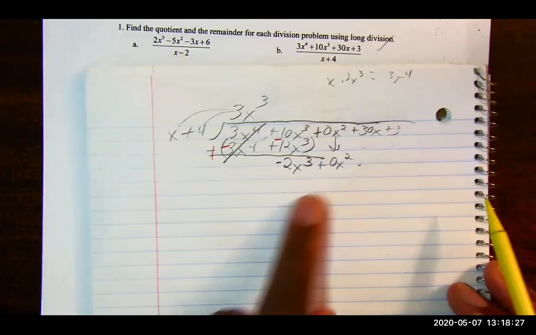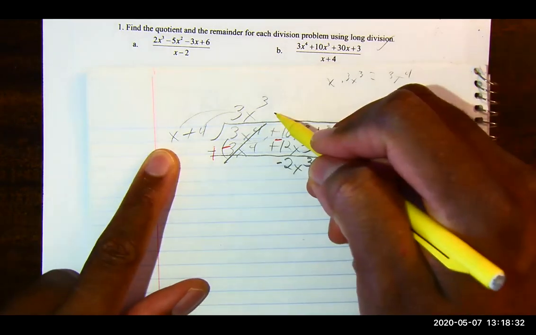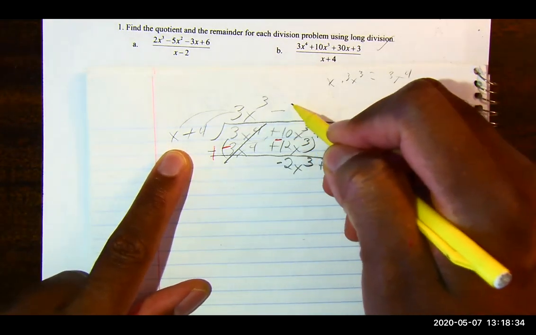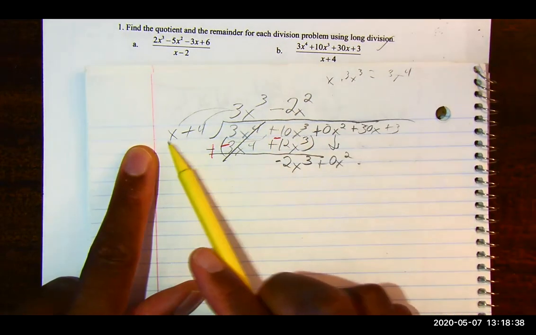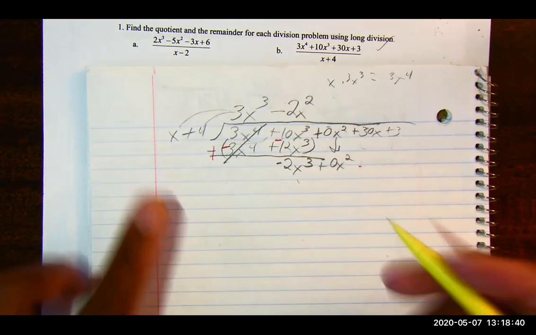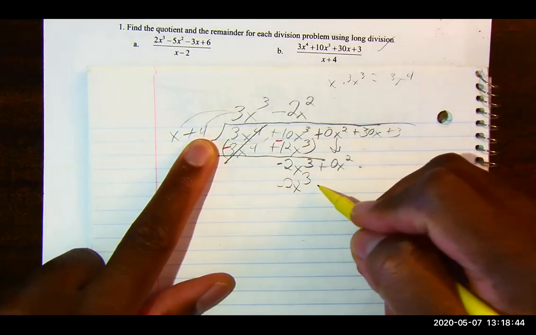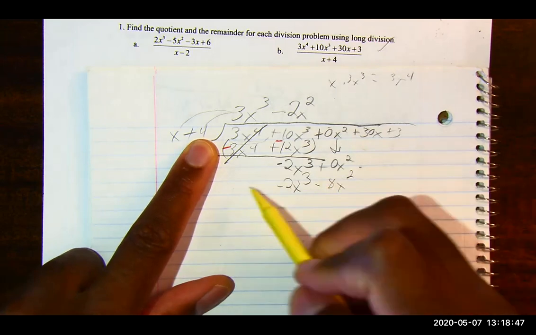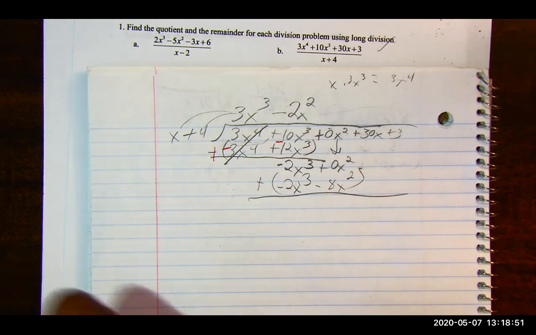Here we go again. What do I have to multiply x by to get negative 2x cubed? I have to multiply x by negative 2x squared. x times negative 2x squared leaves me with negative 2x cubed. 4 times negative 2x squared is negative 8x squared. Oh, sorry, shame on me.